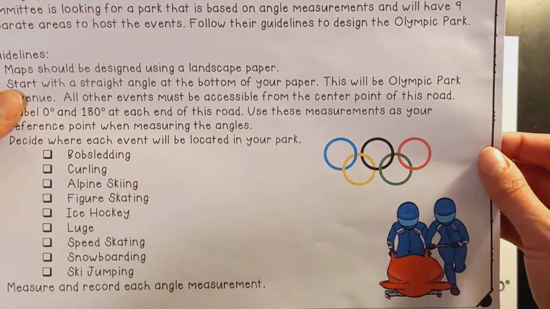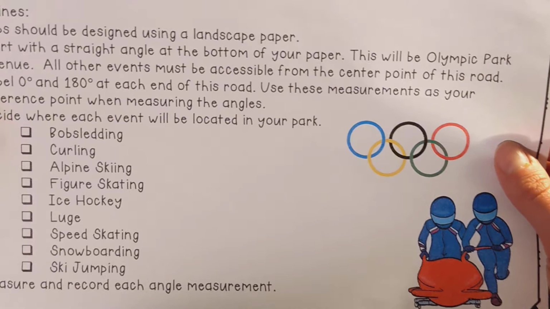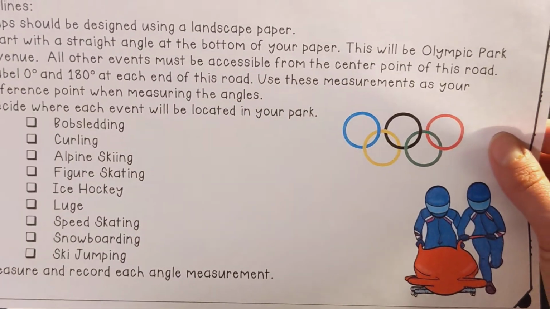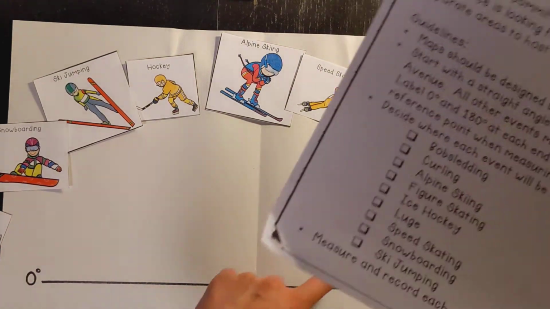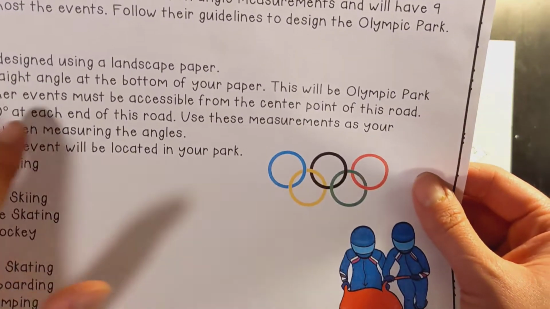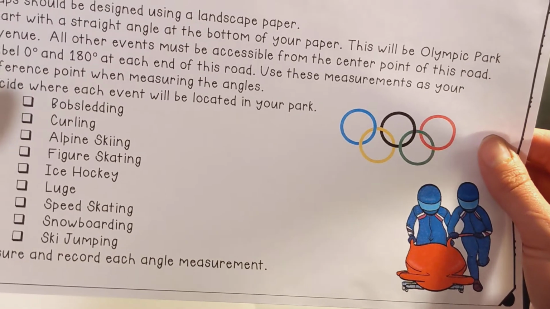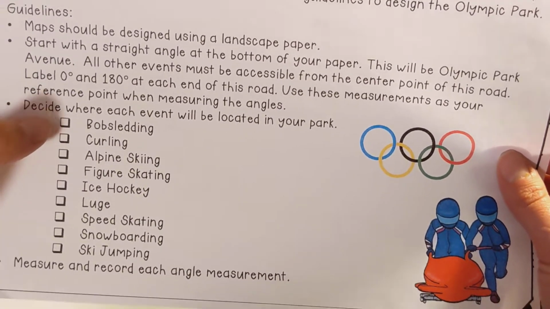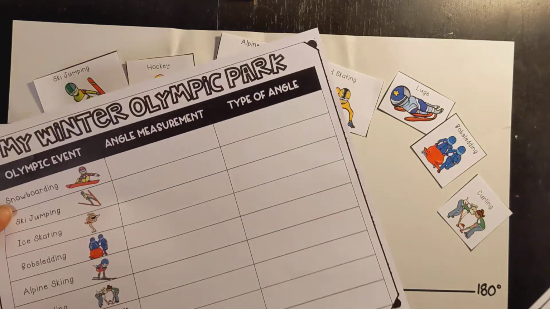Start with a straight angle at the bottom of your paper. This will be Olympic Park Avenue. All other events must be accessible from the center point of this road. Label 0 degrees and 180 degrees at each end of this road. Use these measurements as your reference point when measuring the angles. And then you decide where each event will be located, and then you're going to measure and record each angle.